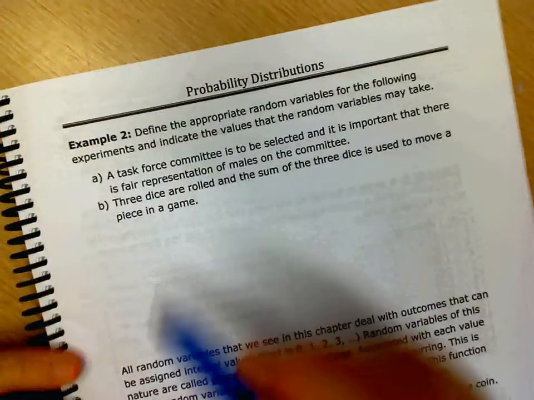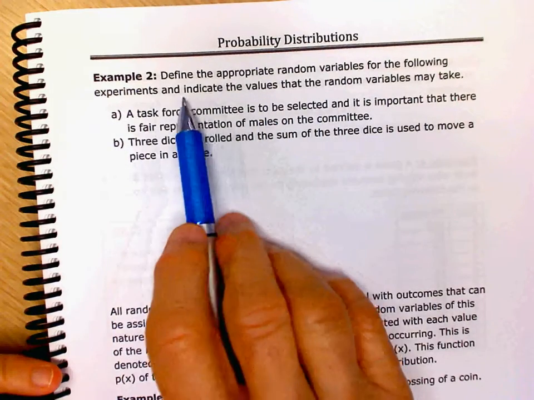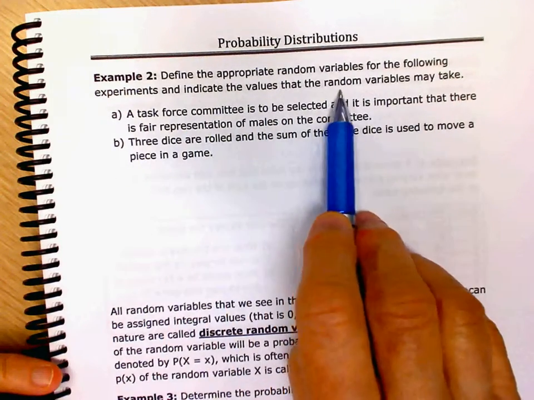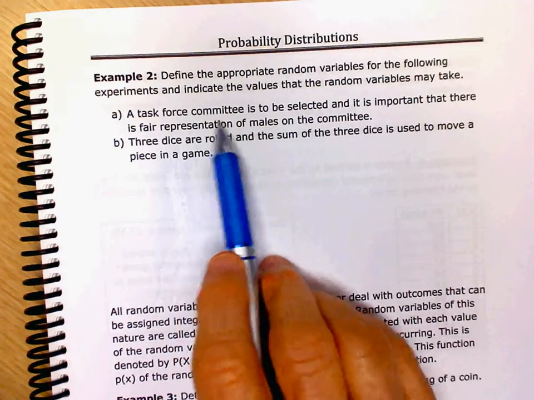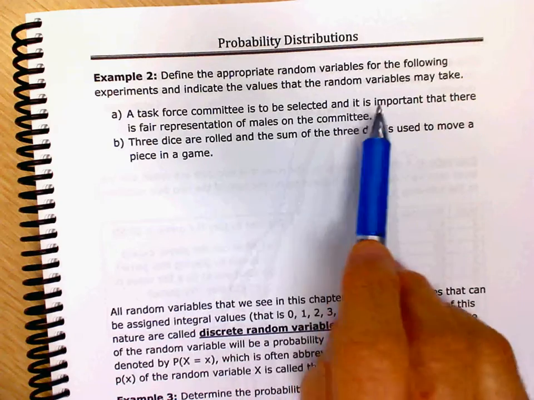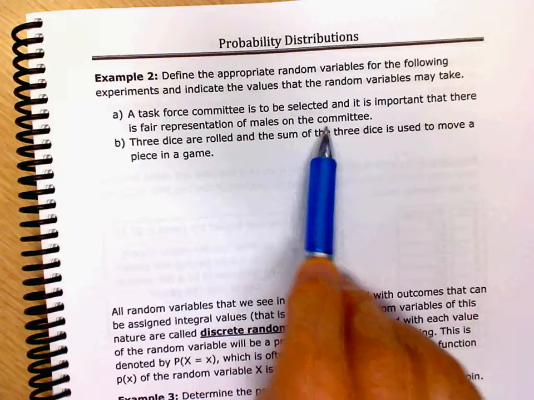Define the appropriate random variables for the following experiments and indicate the values that the random variables may take. A task force committee is to be selected, and it is important that there is a fair representation of males on the committee.